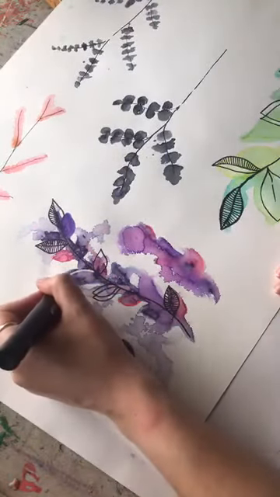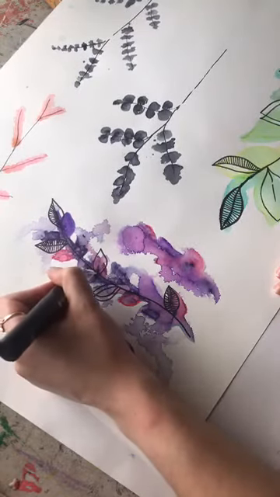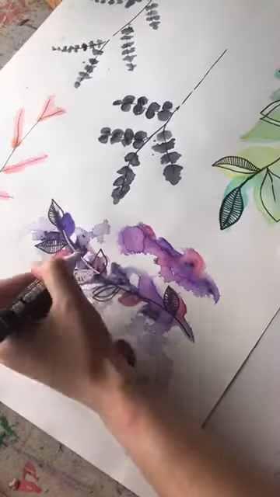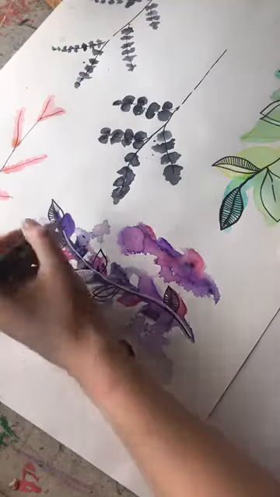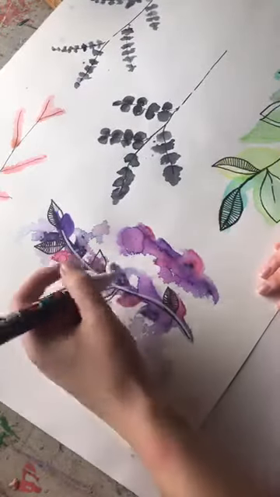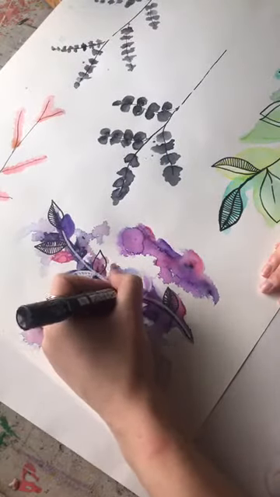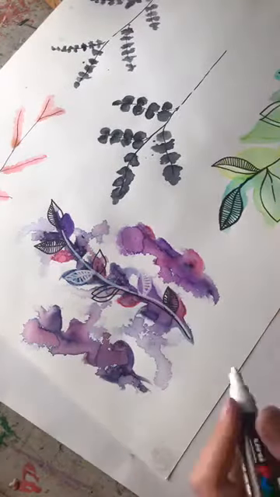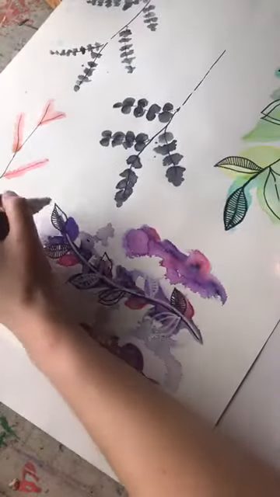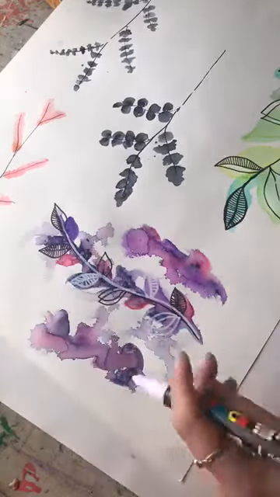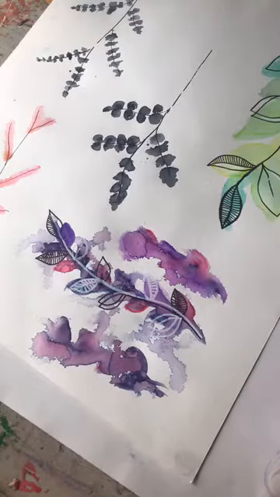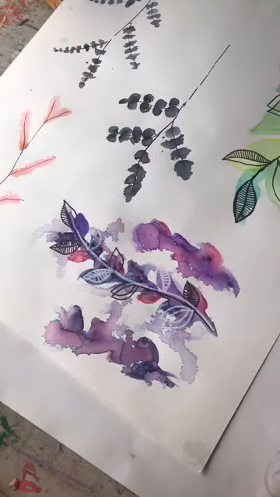And once I go in with this white pen, it should just start to pop a little bit more. And I'm just going to do the same with the other two.